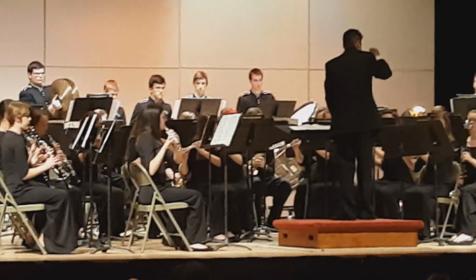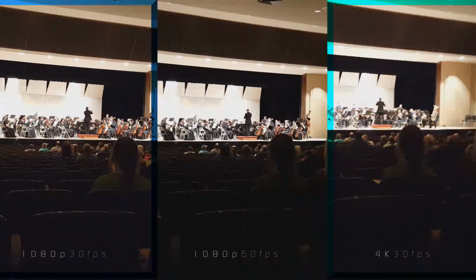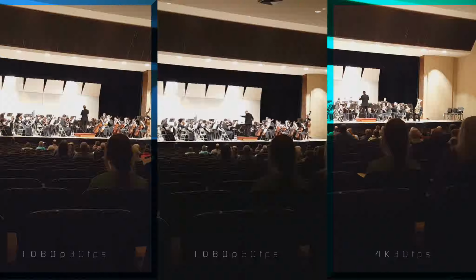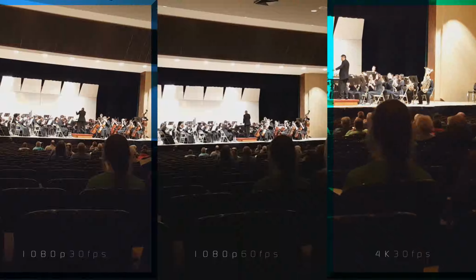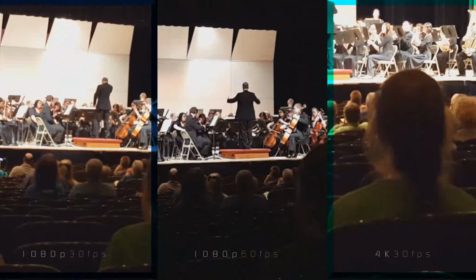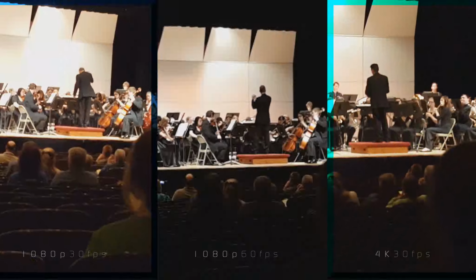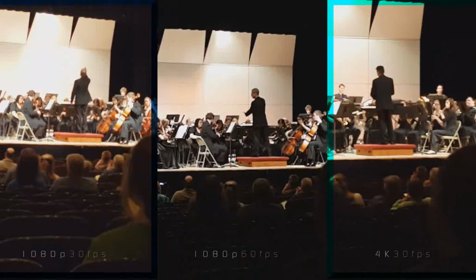So, which one turned out the best? It's tough to say because I did use digital zoom and I try to compare that in this video as well as in this comparison right here. But I do like the color replication of the 1080p with 60 frames a second. For some reason, the other ones didn't quite capture how it actually looked as well as that one.